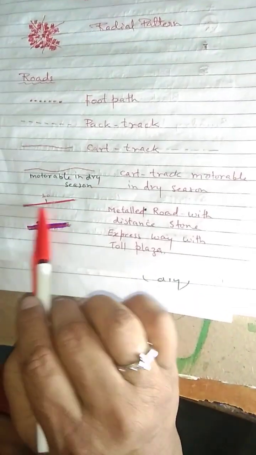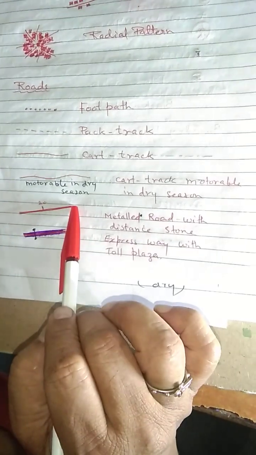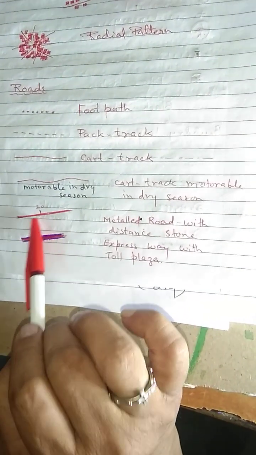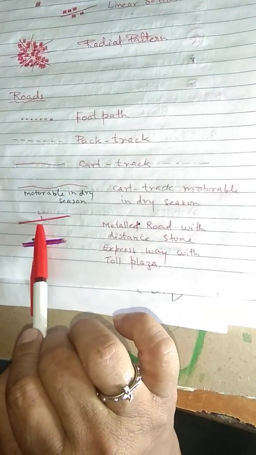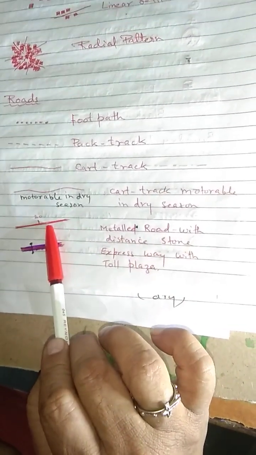Then we have metal roads. Metal roads are with importance. Here we can see a dark red line and 20 written on that. That 20 is a distance stone. So metal road with distance stone. This is how you have to write it down.